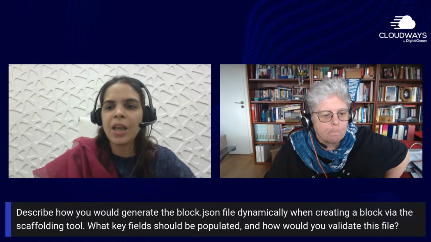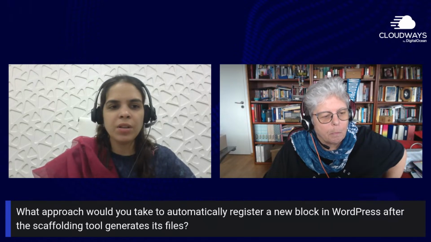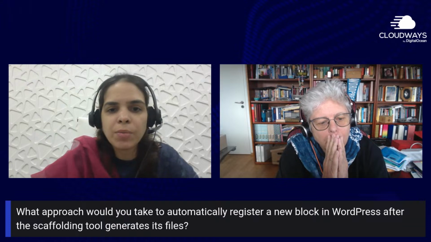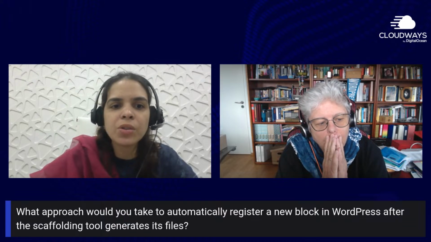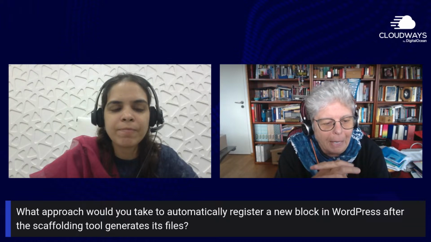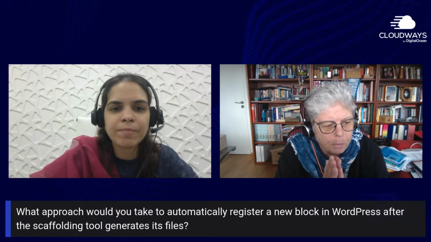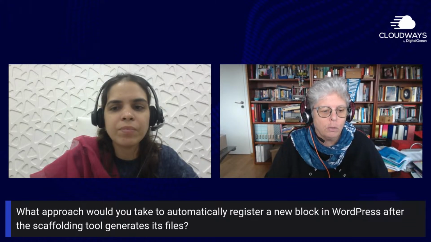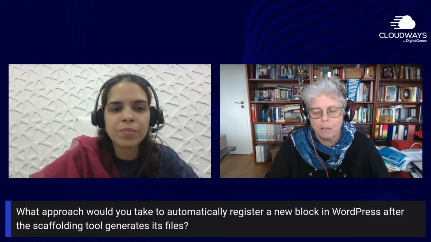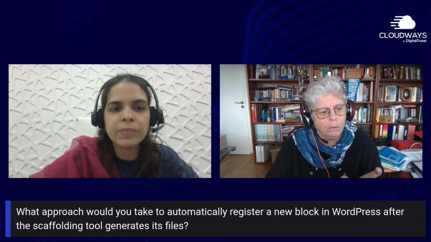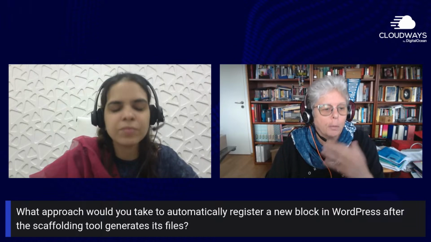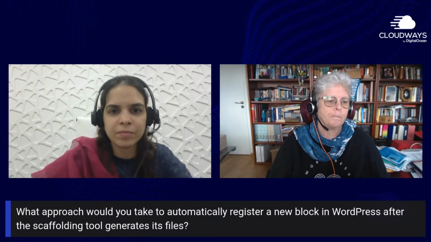Great. So coming up with the next question: what approach would you take to automatically register a new block in WordPress after the scaffolding tool generates its files? Well, automatically registering a new block in WordPress is already happening through the scaffolding tool. If you add the plugin that comes with the scaffolding tool to any WordPress instance, it's automatically registered when you activate the plugin.